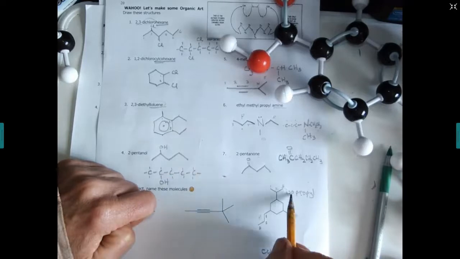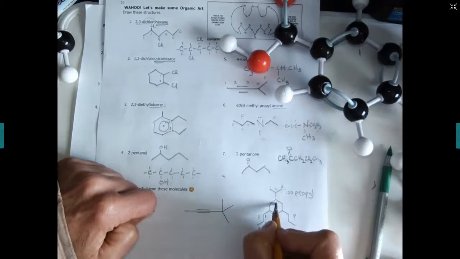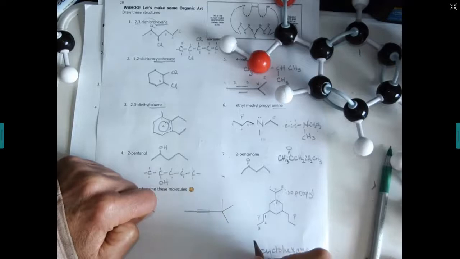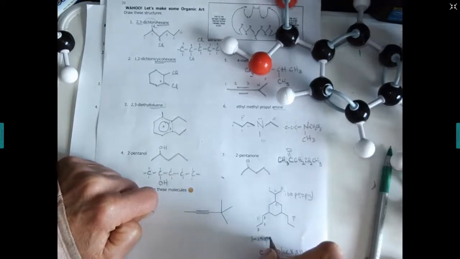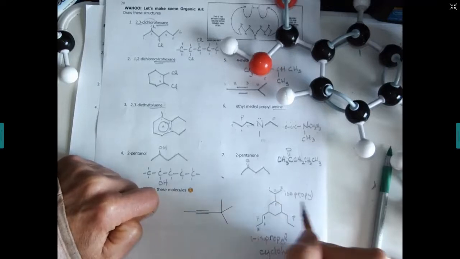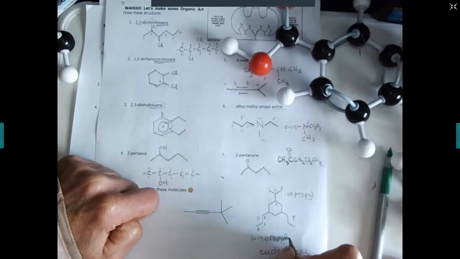All right, this will come first. It's called iso because it's attached to the middle. So we would say 1 isopropyl. It's a side group, so we call it isopropyl. If it was an alcohol, this would just be an OH there. So that's what isopropyl alcohol is.